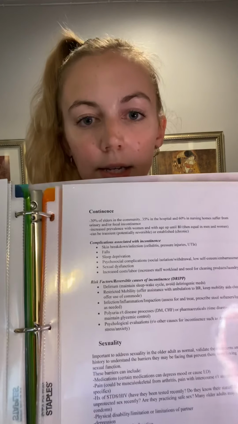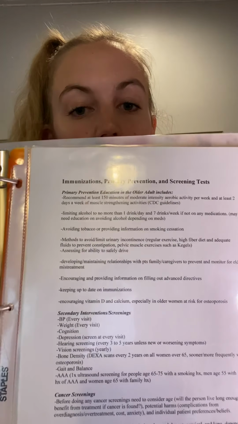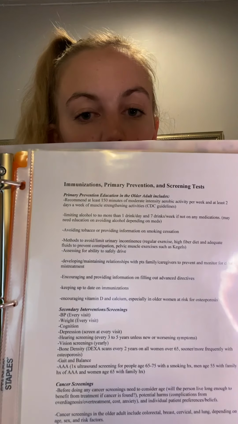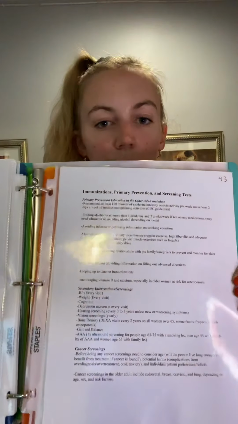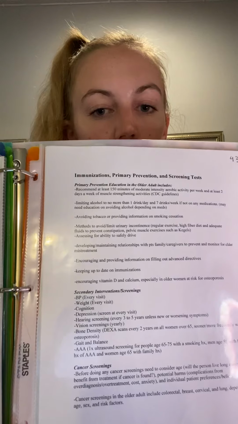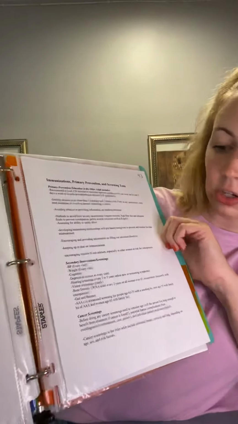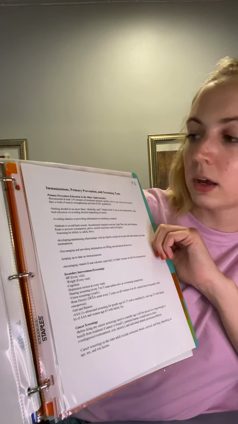Then moving on from that, I did some information on continence, a very prevalent issue in the older adult, as well as sexuality. And then some immunization, primary care and secondary care, primary prevention and secondary prevention and screening assessments in the older adult. A lot of these obviously will be the same as the well adult, but there are some specific ones for the older adult that I included here, like the Pneumovax and the shingles vaccine and cancer screenings.